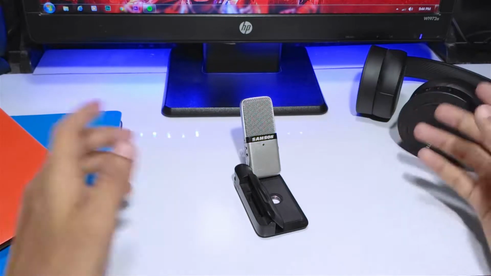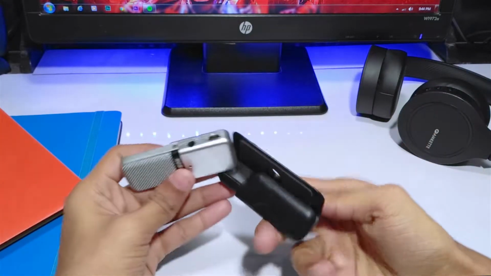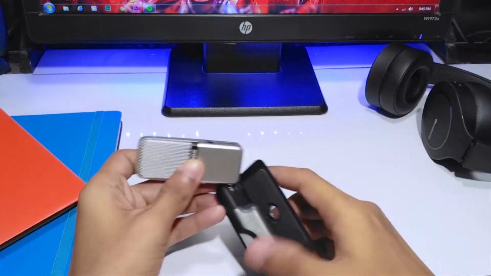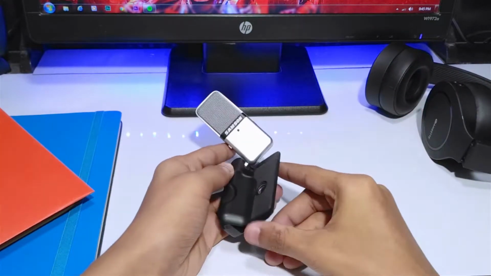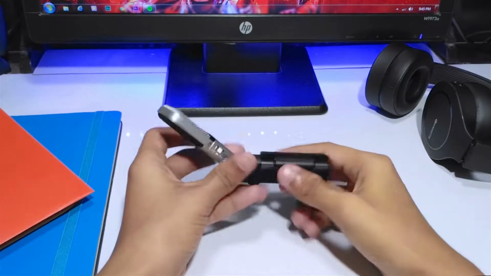I'm going to show you how you can use any mic as a headphone amplifier. Yes guys, in this video I'm going to show you how you can make your mic a headphone amp. And guys, why I'm making this video is that it is actually a fun trick that I usually use.